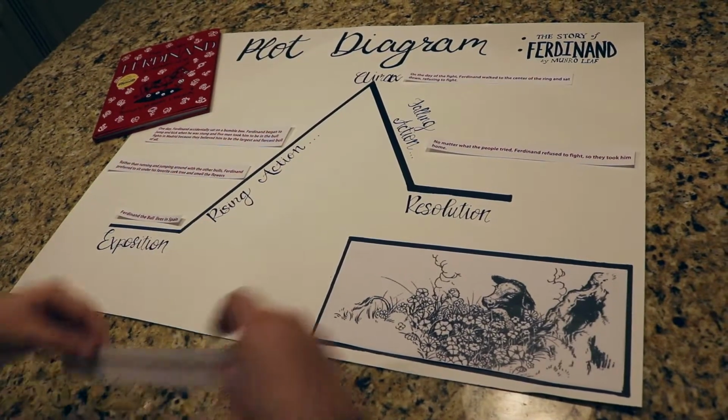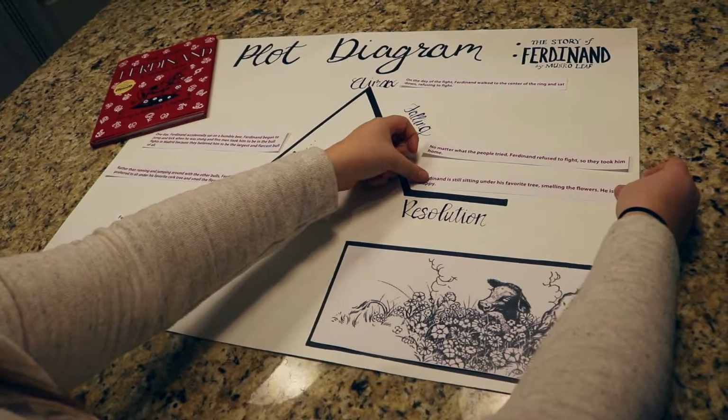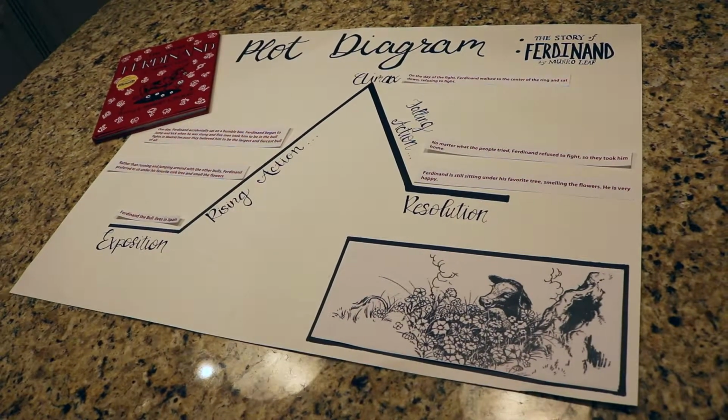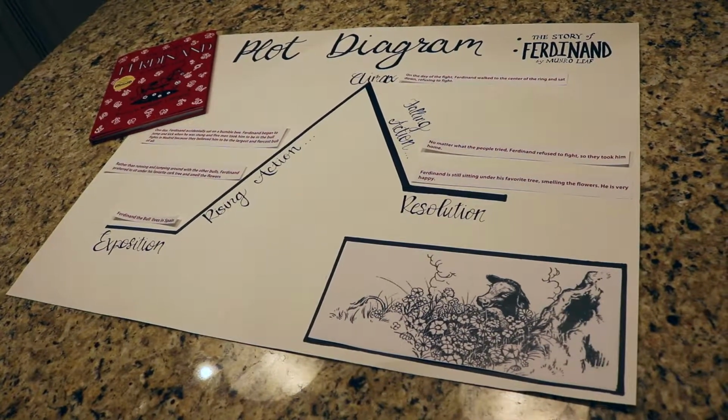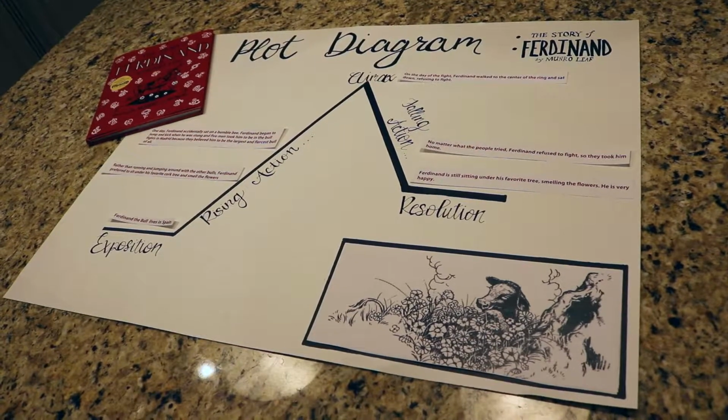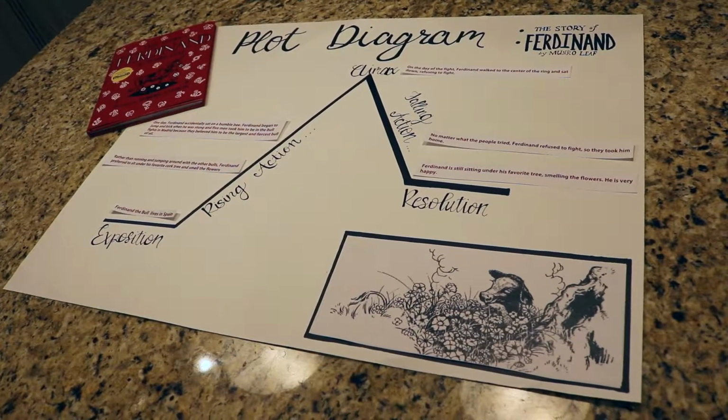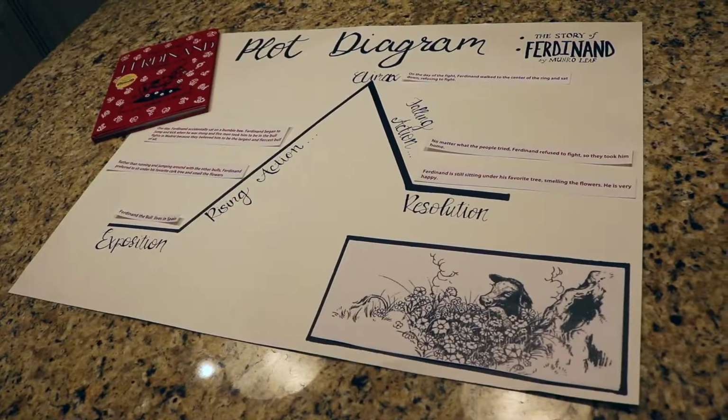And the resolution is that Ferdinand is still sitting under his favorite tree, smelling the flowers, and he is very happy. And that is the story of Ferdinand the Bull by Monroe Leaf, presented on a plot diagram.